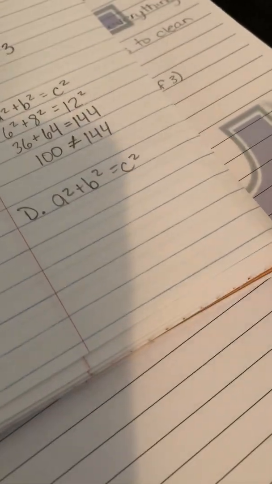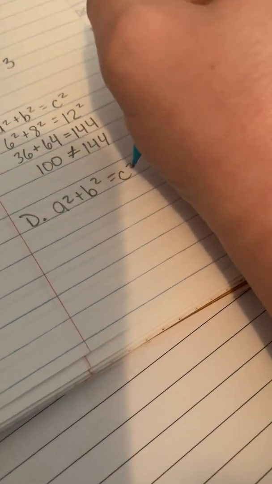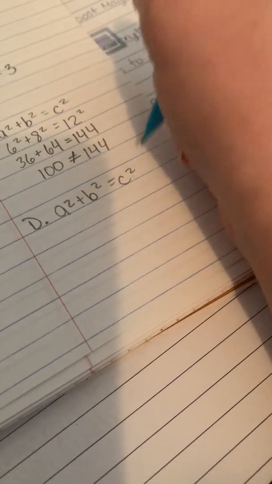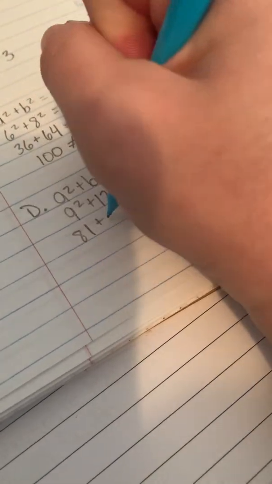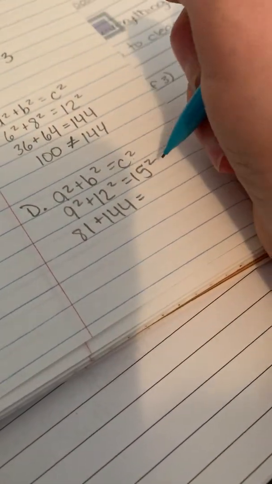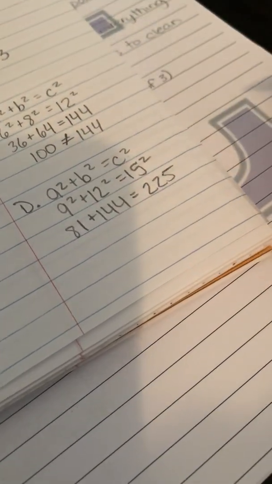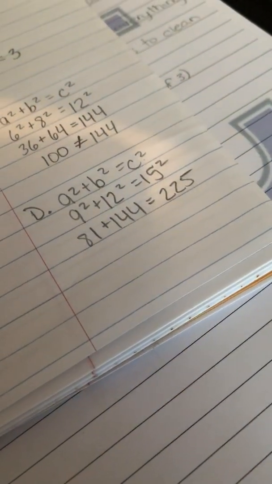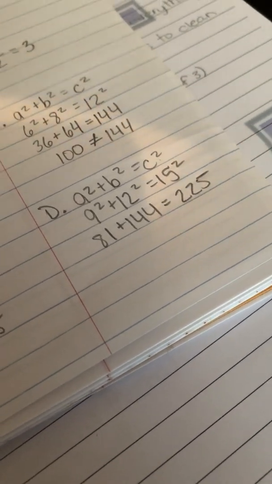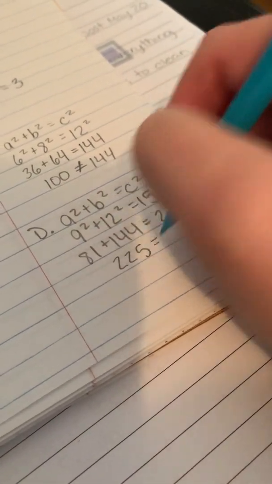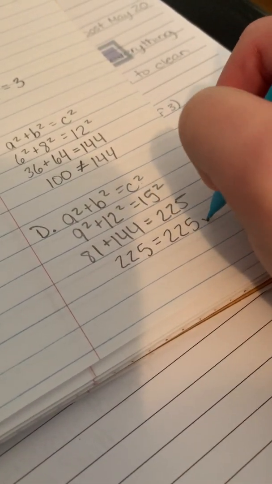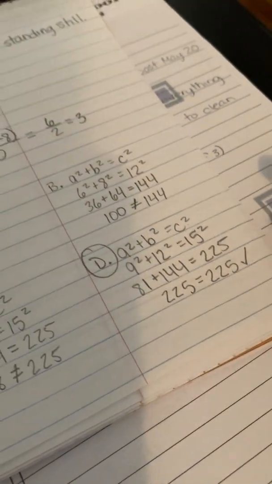So we have side lengths of 9, 12, and 15. 15 is our longest length, so that'll be our C. So 9 and 12 would be A and B. 9 squared plus 12 squared equals 15 squared. 9 squared is 81, plus 12 squared is 144, equals 15 squared, which I know from my previous problem is 225. And 81 plus 144 equals 225. So 225 does equal 225. So I know that my answer is D.